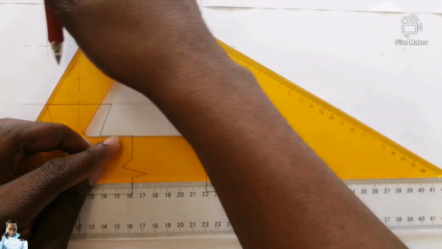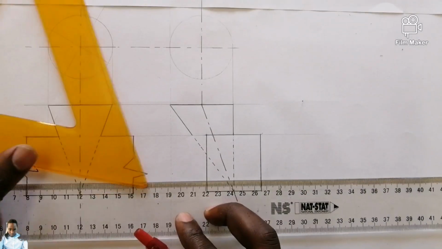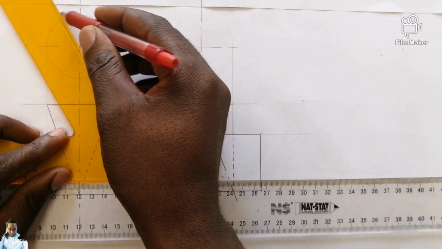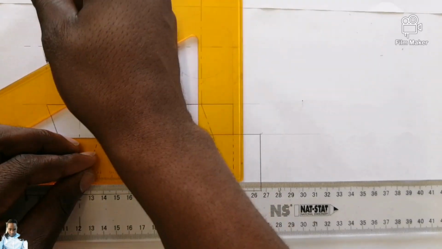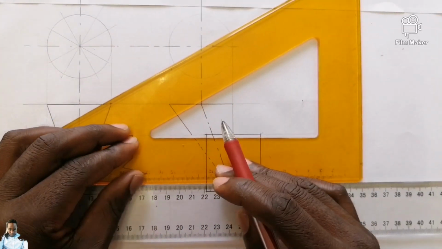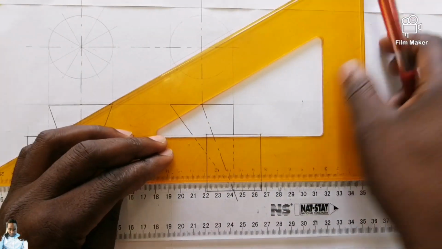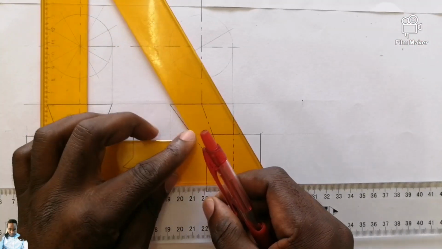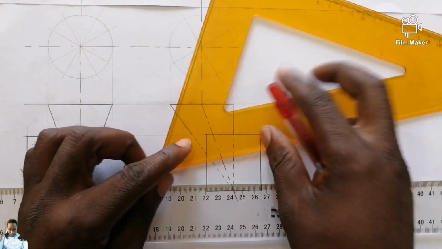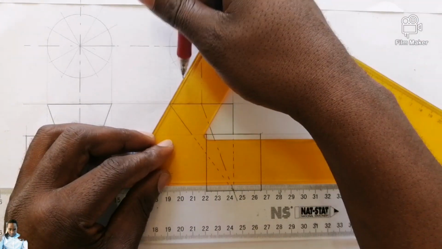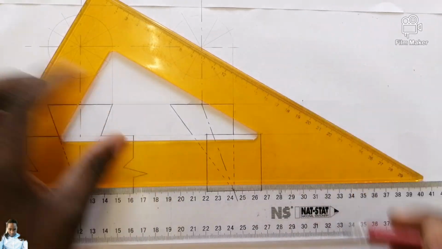We've got two methods of dividing that one. You choose the simplest, accurate, and faster one for you. Understand? So I am going to divide the circle of my left auxiliary view. There we go. Then there we go.